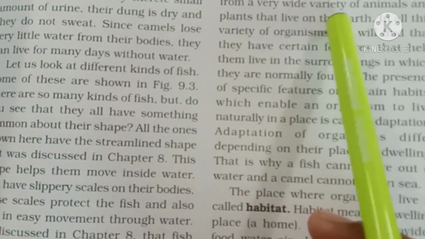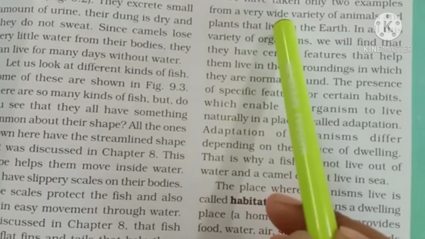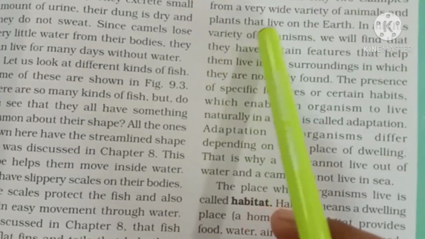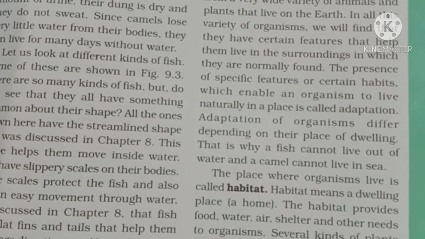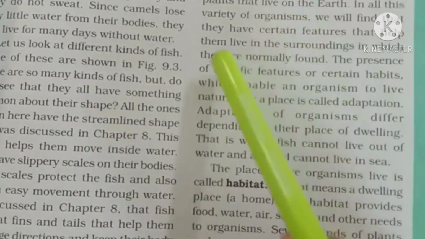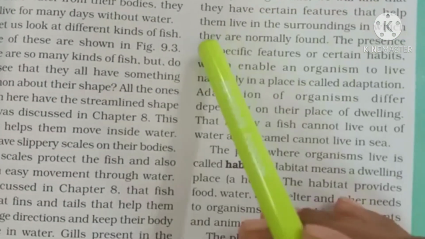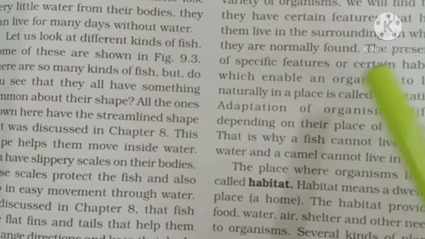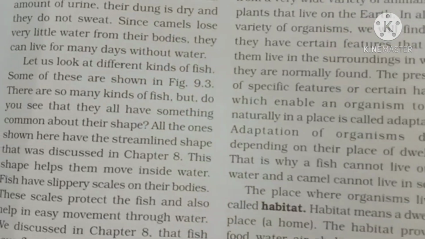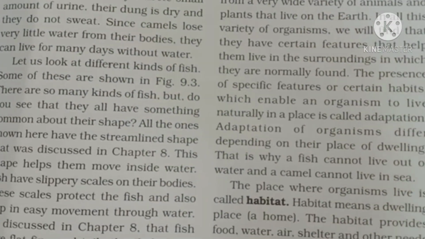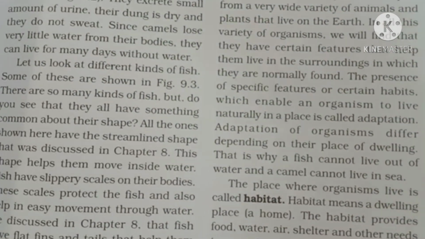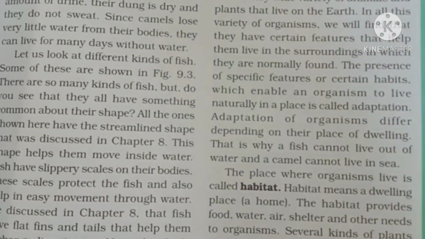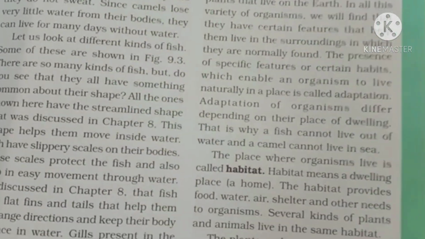We have taken only 2 examples from a very wide variety of animals and plants that live on the earth. In all these varieties of organisms, we will find that they have certain features that help them to live in the surroundings in which they are normally found. So you can see that whatever the adaptation for the camel was and whatever the adaptation for the fish was, for their survival is totally different for the different surroundings.